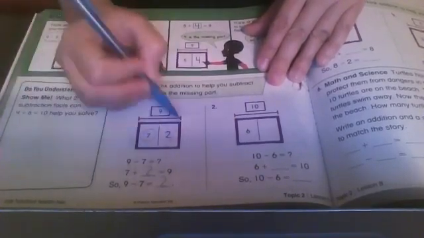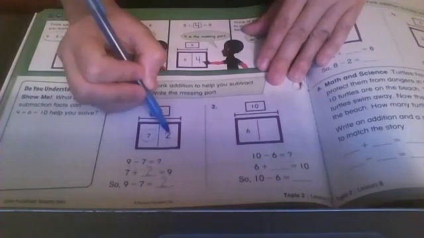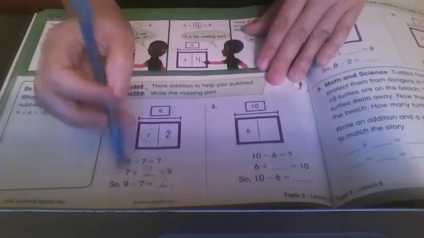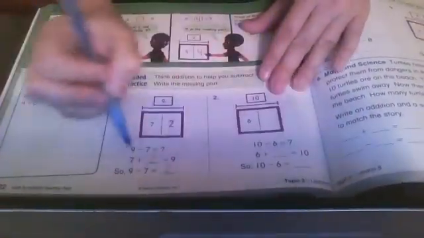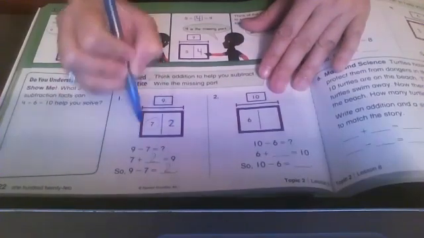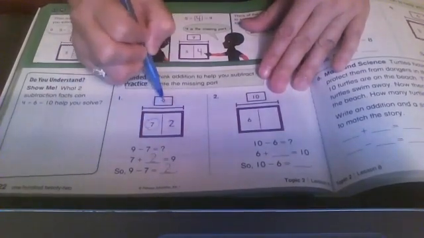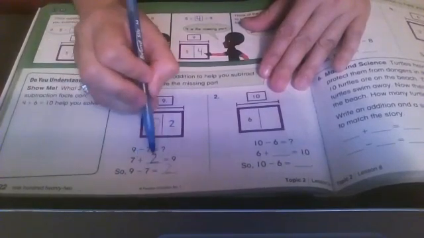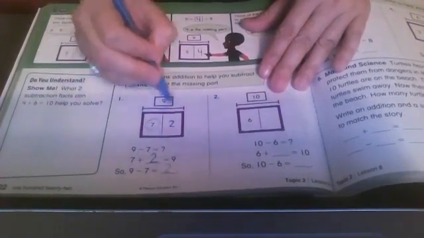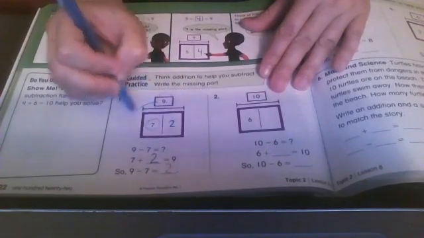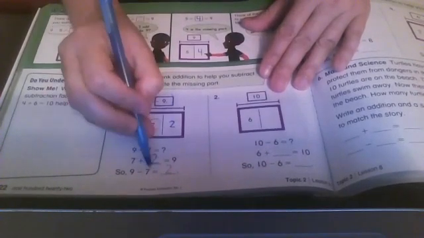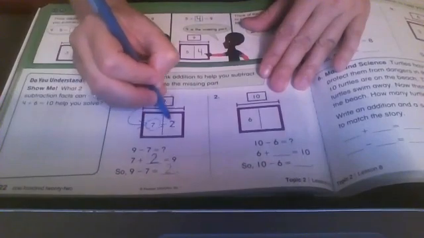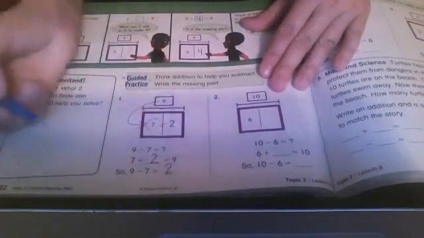So now I have all the information I need. All my boxes are filled in in order to complete my equations. All right, so I know 7 plus 2 equals 9. Okay. And if I know 7 plus 2 equals 9, then I know 9 take away 7 is going to equal 2. Okay.